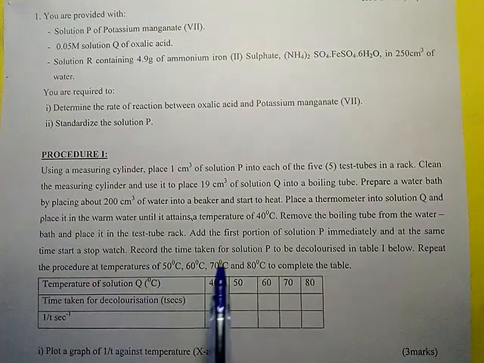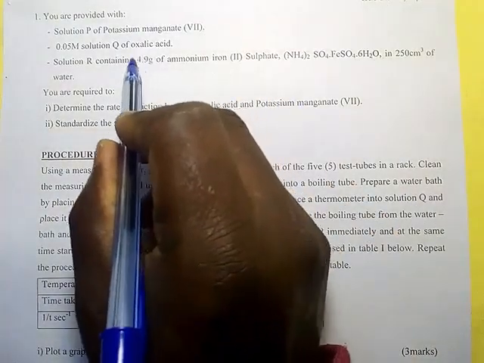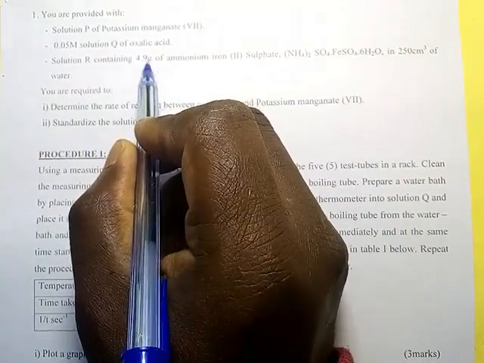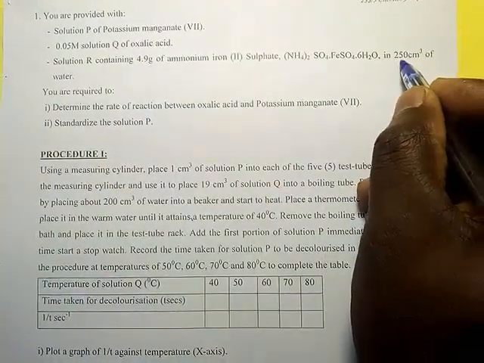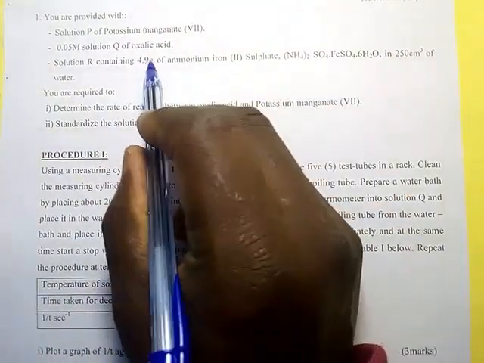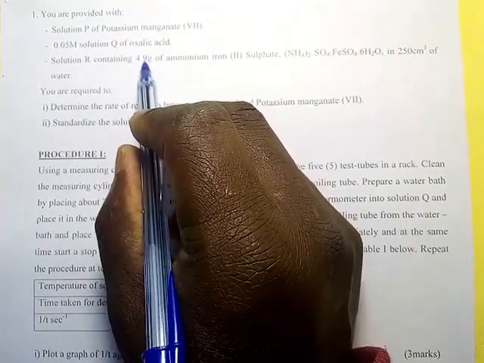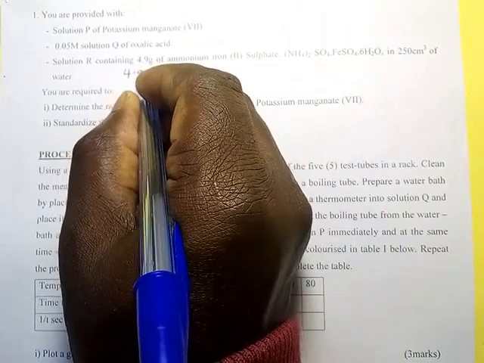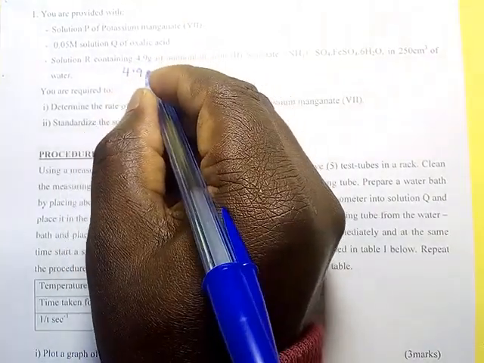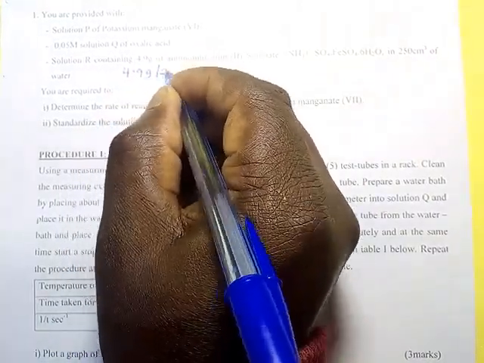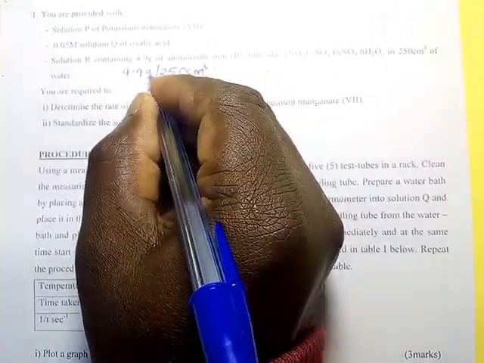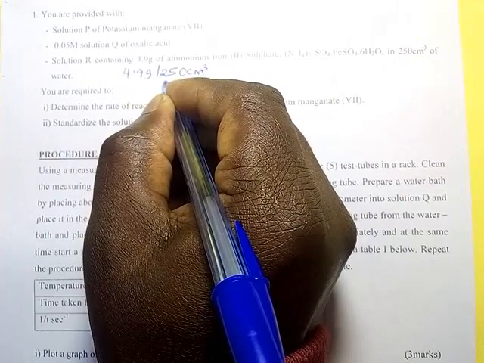Like I've always said, it means that this mass 4.9 grams was dissolved to form a solution in 250. So this is not the mass in 1 liter. This is the mass in 250. So it's important to write that this is the mass grams per 250 centimeters cube. This is the mass in 250, right?